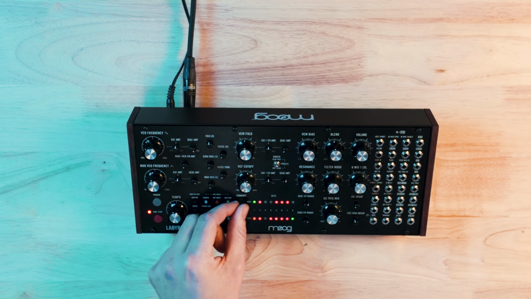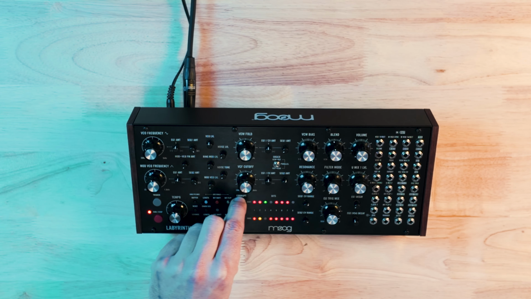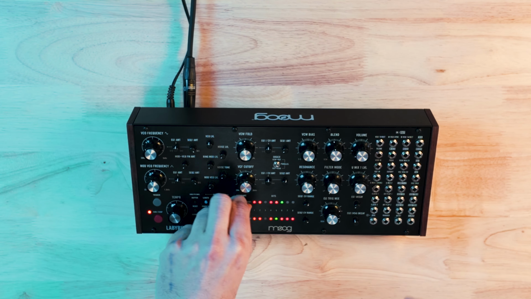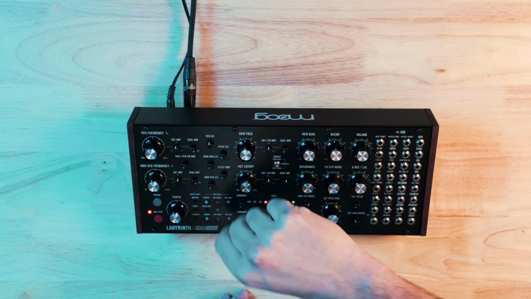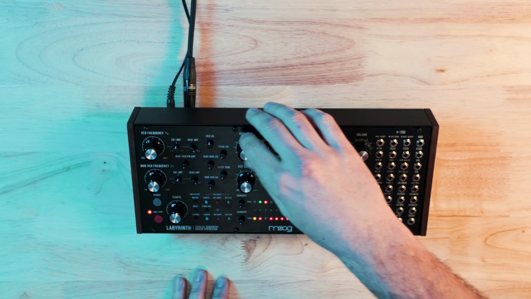When you find something you like, you just knock that corrupt knob back, and it will stop corrupting the sequence. As you move over 12 o'clock, it starts adding steps in as well as notes, and at full, it will start generating random sequences. That'll just go on and on until you turn the corruption right off. And if you find something you like, you can just go back to corrupt, and you've got this back to you.